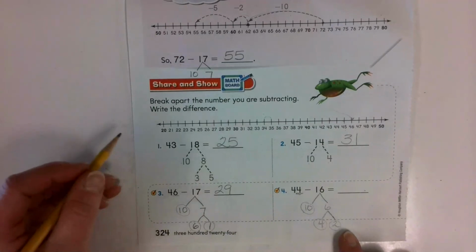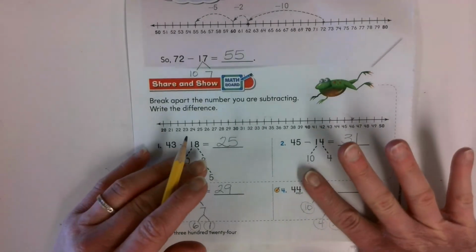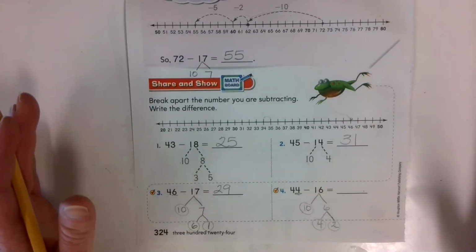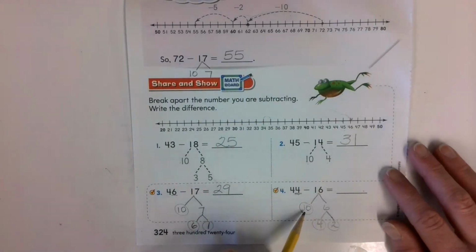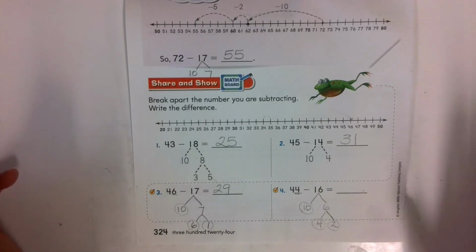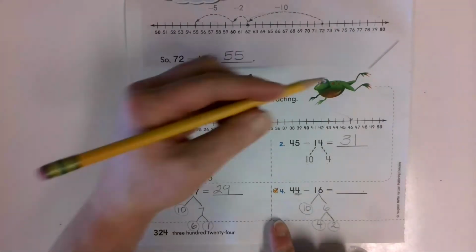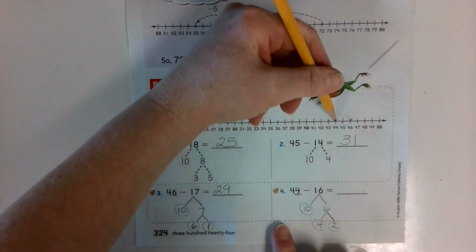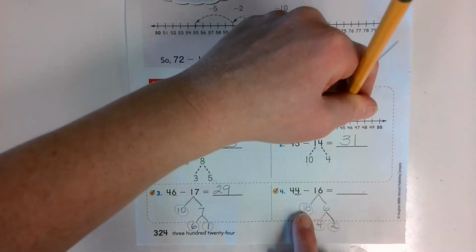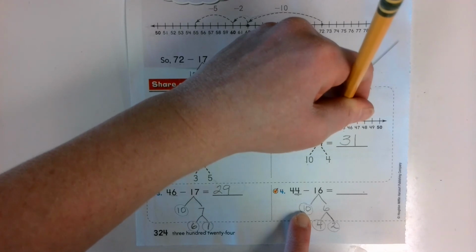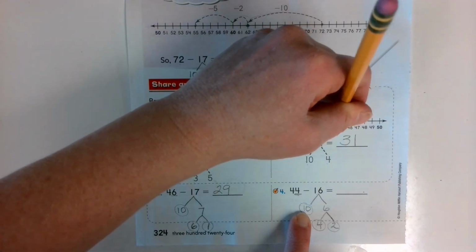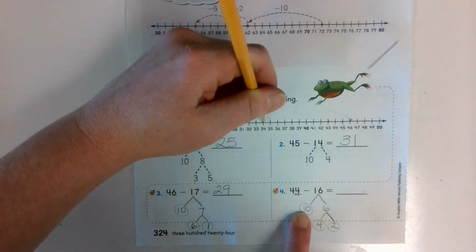Circle those if it helps you to remember. We're done with the 16 and the 6. We broke them apart. So basically we're saying, okay, 16 is 10 plus 4 plus 2, which it is. So start at 44. Hop down how many? 10. And where does that put us? 34. Very good. I'm at 34.